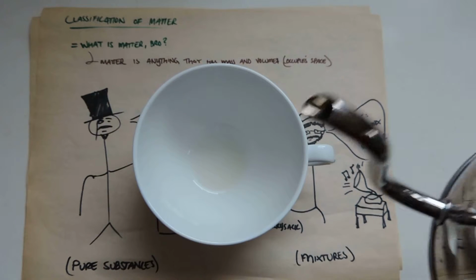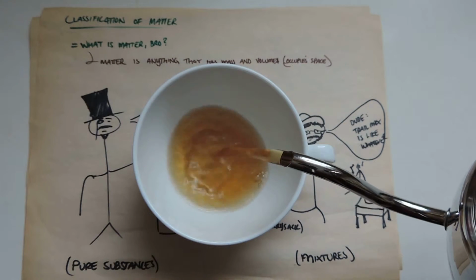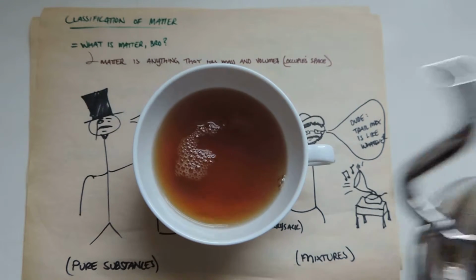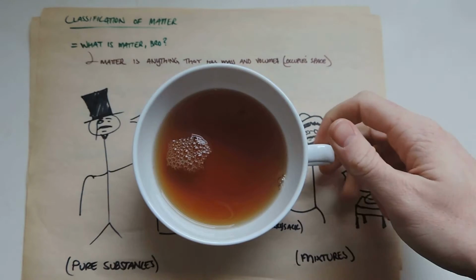Okay, this is going to be a simple overview of the classification of matter, and I'm beginning with pouring myself a cup of tea, because I want a cup of tea.